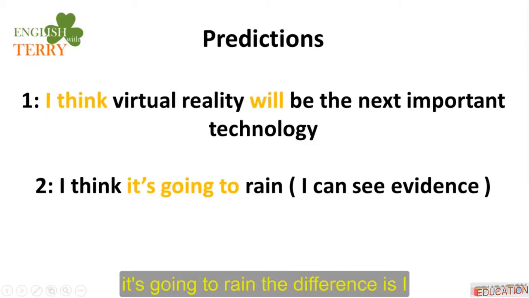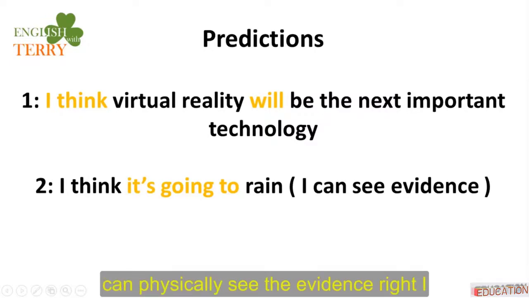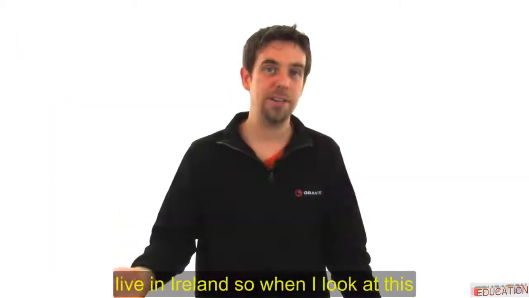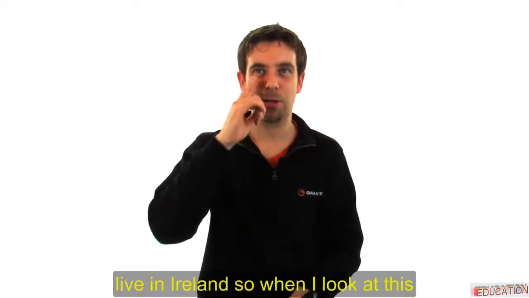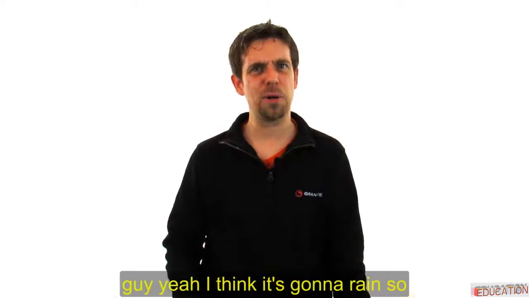Or if I think it's going to rain. The difference is I can physically see the evidence, right? I live in Ireland, so when I look at the sky, yeah, I think it's going to rain, you know?